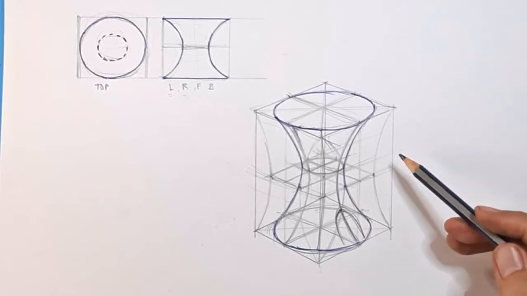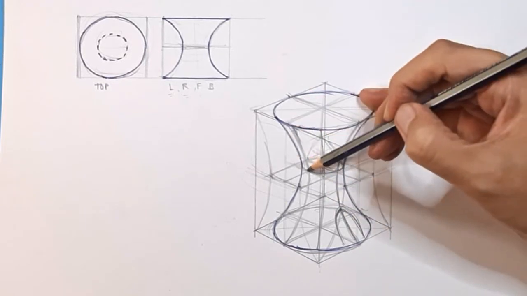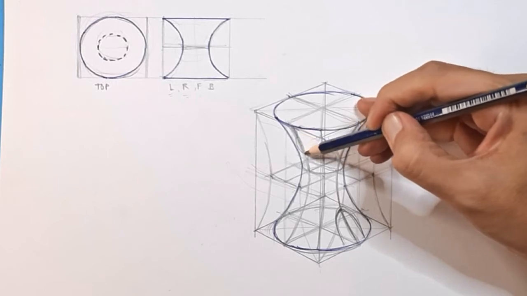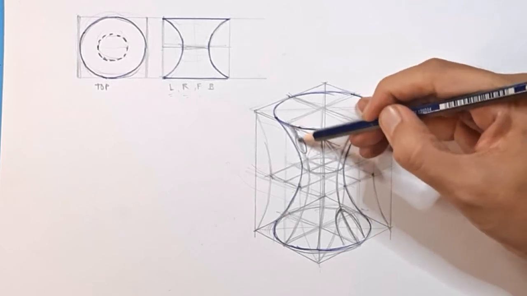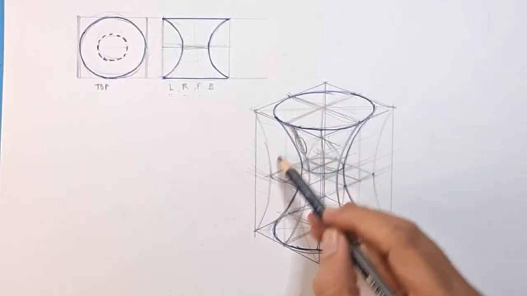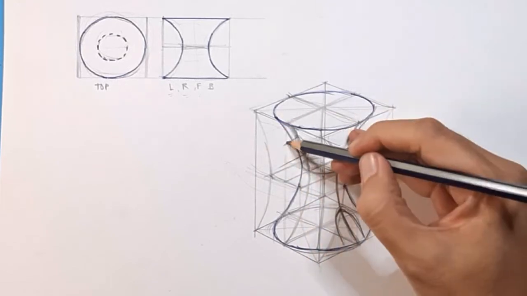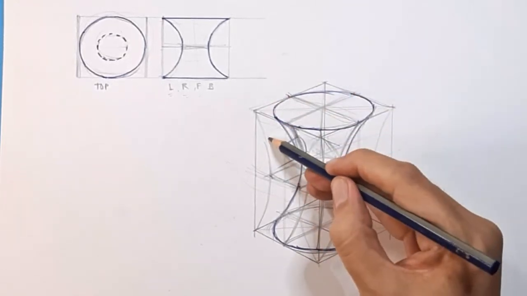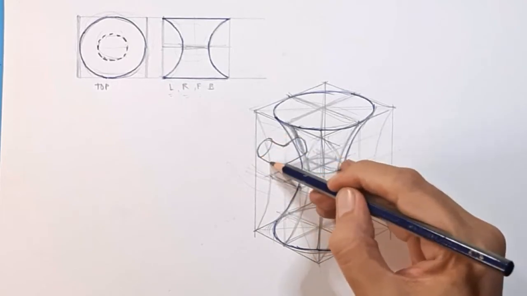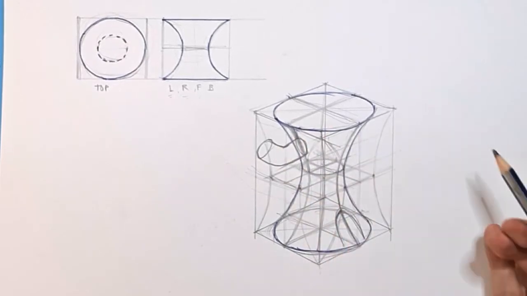Or if I wanted to add a chimney to this volume, I have this reference line right here. I could do a circle following that path, and then using this parallel line, this line, extend it out, and maybe curve it up. And now I have some kind of weird chimney coming out of this house.